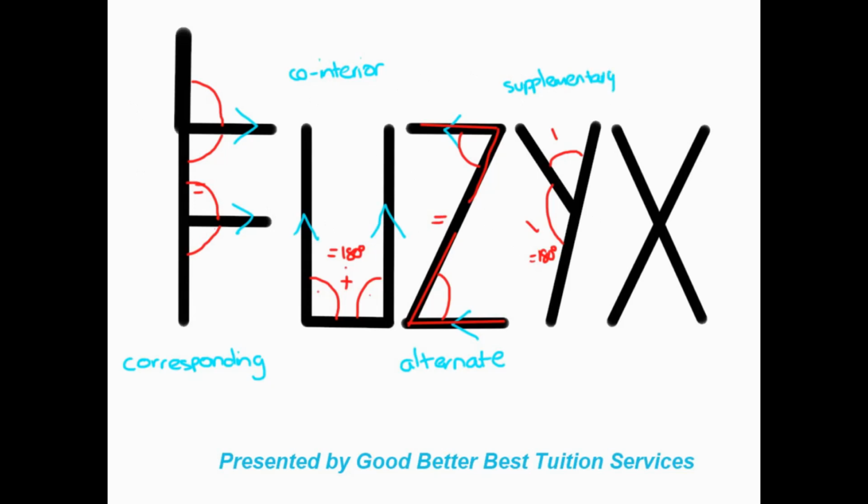Then we look at the last formation here, which we've dealt with already as well, the X formation, where these two angles are equal. And we've already said that this rule is vertically opposite angles.